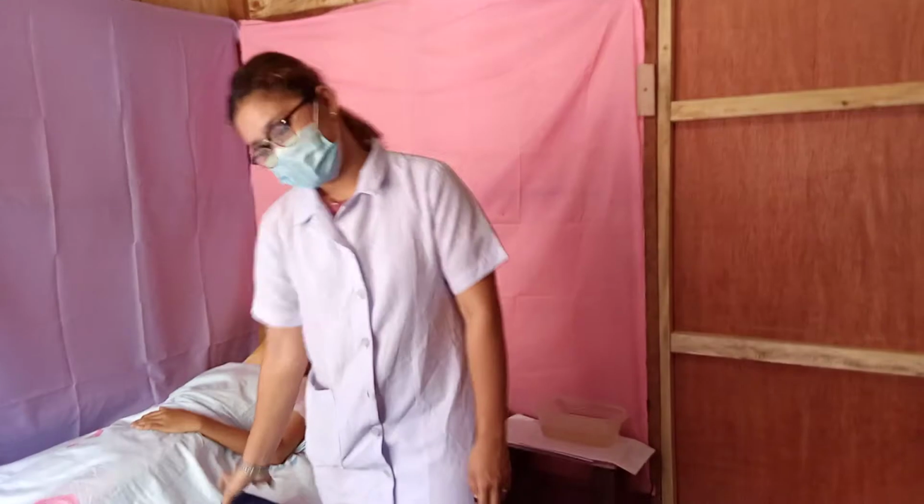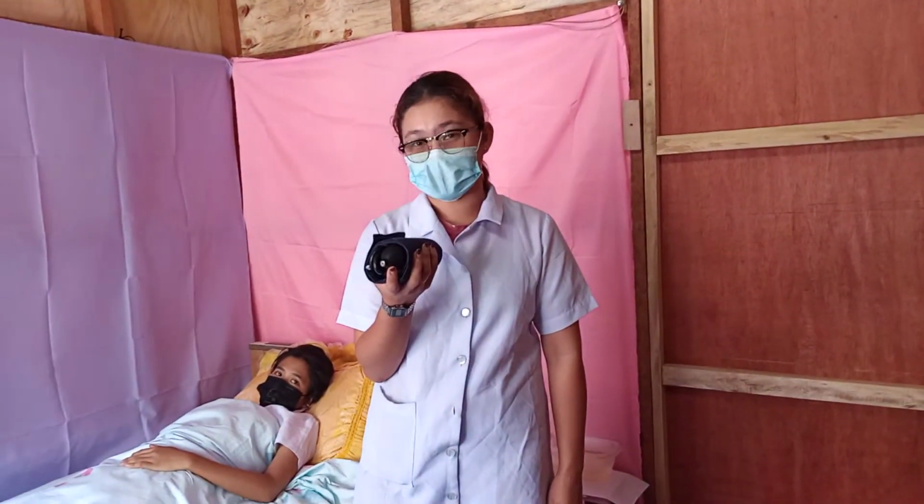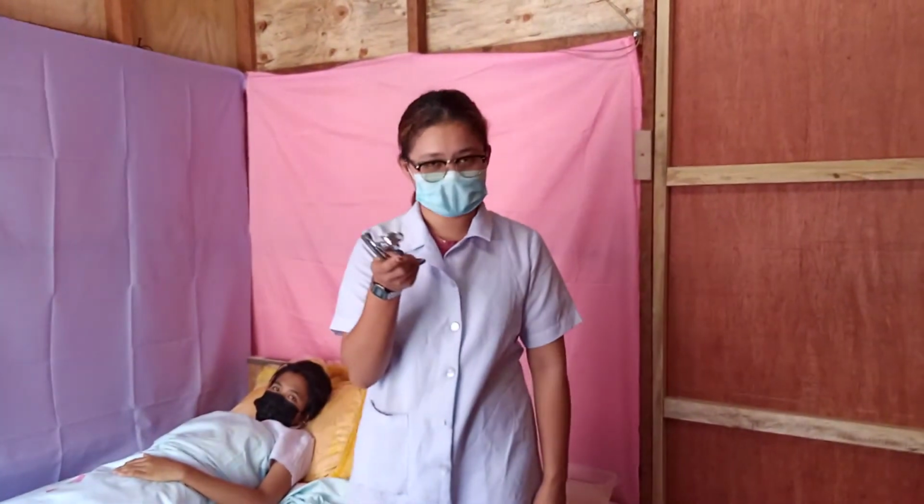vascular resistance. So the equipment for the blood pressure taking, we have the sphygmomanometer, the stethoscope, the pen and the paper, and lastly, the cotton with the alcohol.